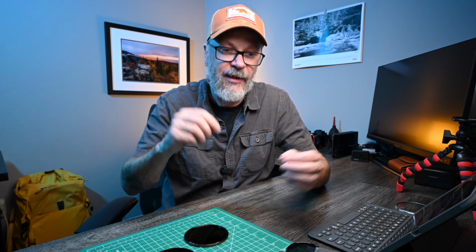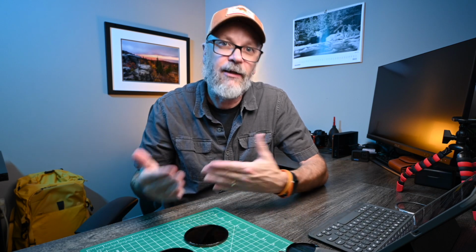Now, if you do a lot of video, a variable ND filter can be very valuable because you're moving from place to place, changing light conditions, and it's nice to be able to just change it very quickly on the fly. That's a variable ND filter.